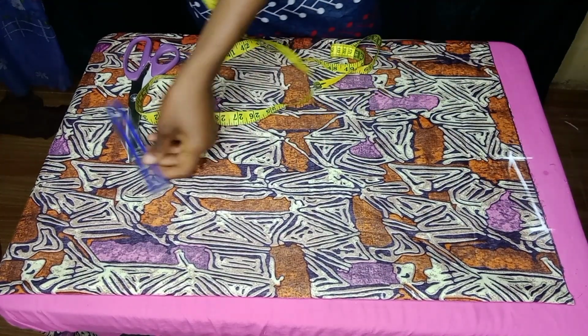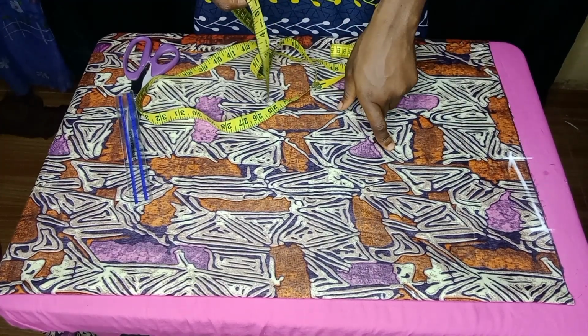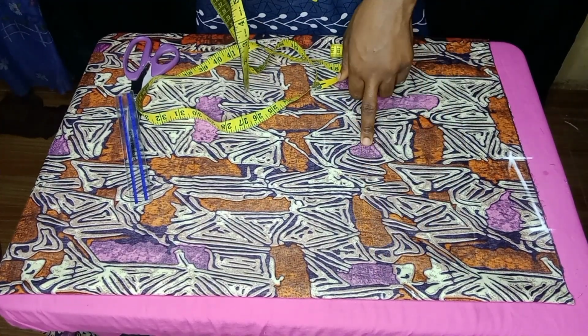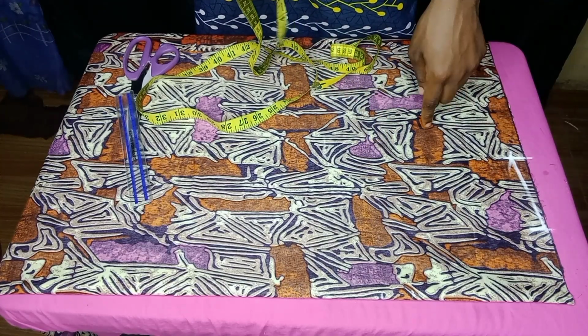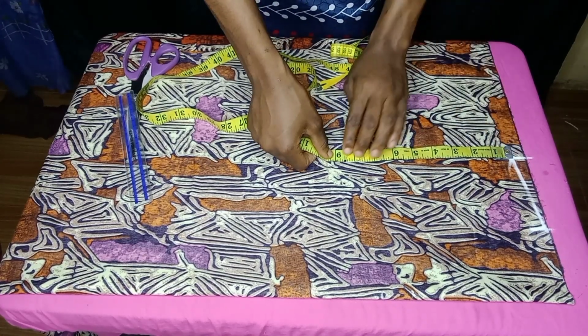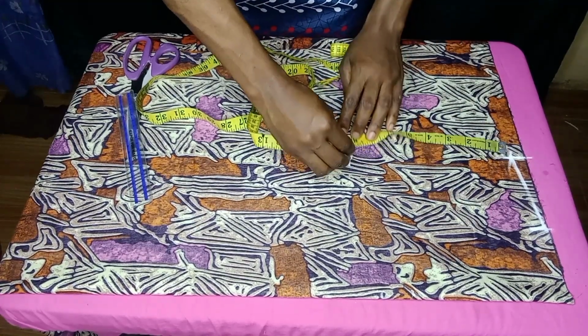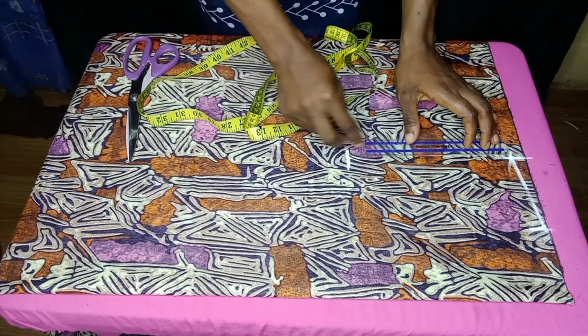So after slanting it, we are going to get our armhole measurement. For us to get our armhole, we are going to divide the bust measurement by 6. We'll have 6.8 plus 1.5. We will then have 8.3. So we're going to get here 8.3, which is here. I'm going to rule a line for that.